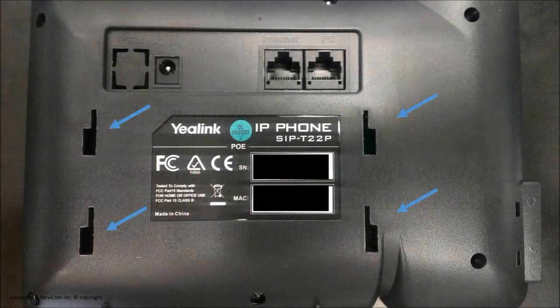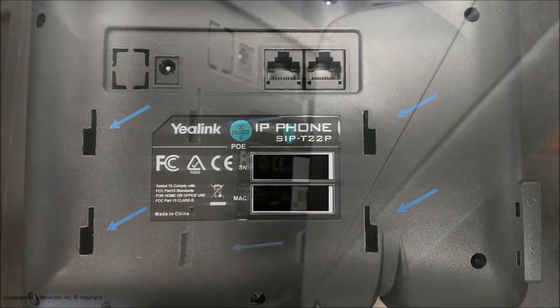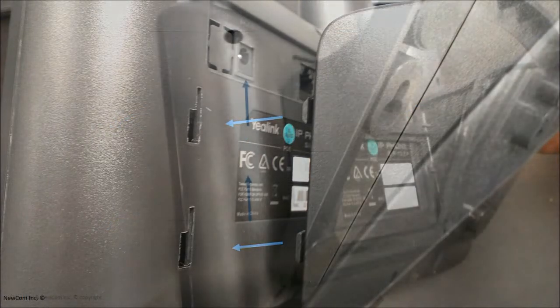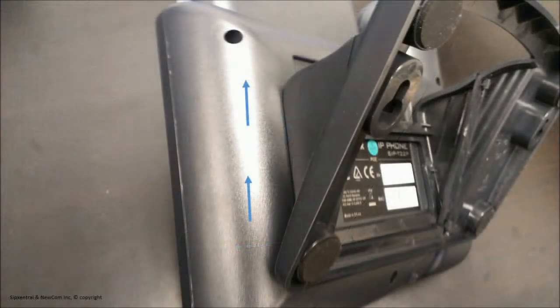Okay, now let's go ahead and connect your base to the phone. Here you see 4 open slots. Take your phone and line them up to each individual slot, like so. Press the base against the phone and slide it up. This will lock it into place.